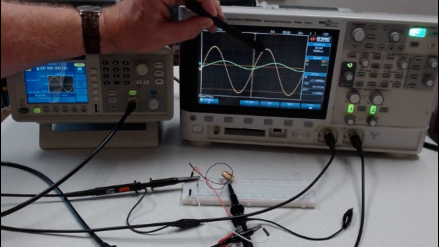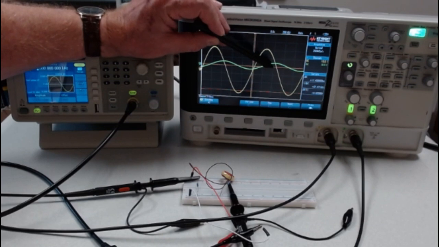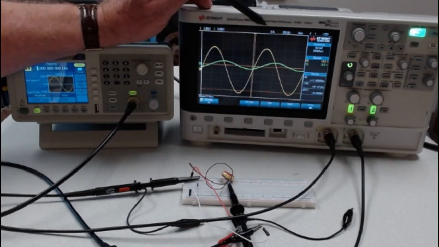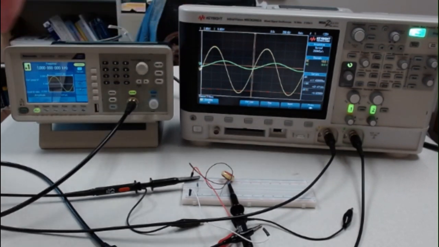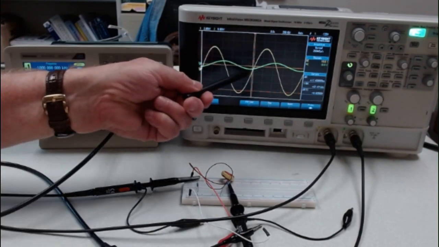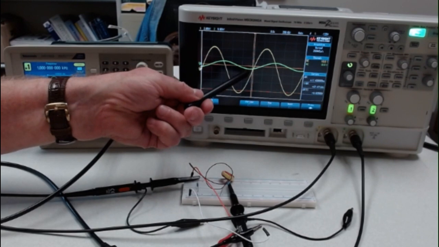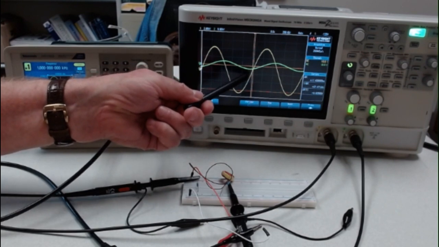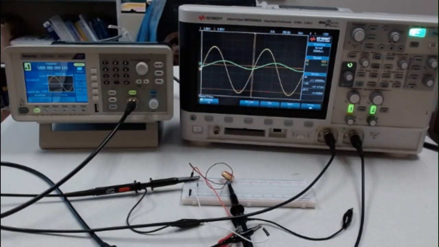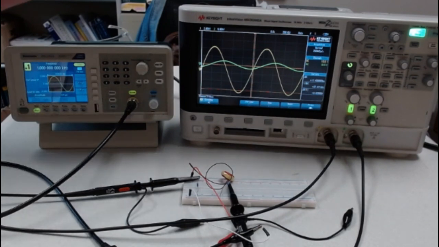Here's our 0 point, and here's 90 degrees, and our peak is almost to 90 degrees, so we get closer and closer to 90 degrees. Our amplitude has also gone way down. It was about 3, now it's definitely less than 2, about 1.5. So at 1 kilohertz, our amplitude is about 1.5, and our phase angle is 80 or so degrees.